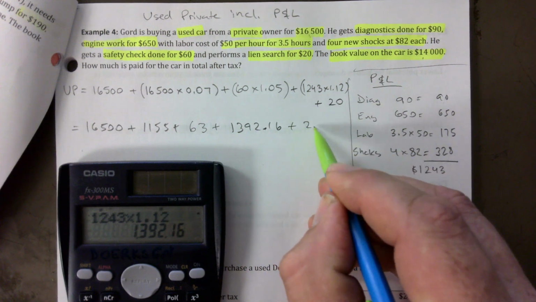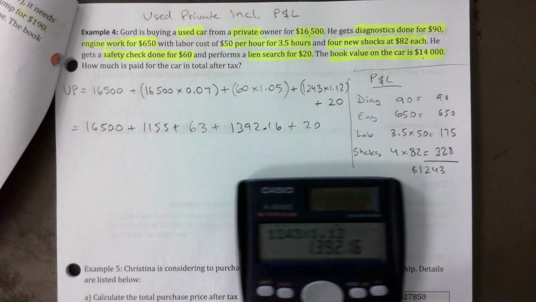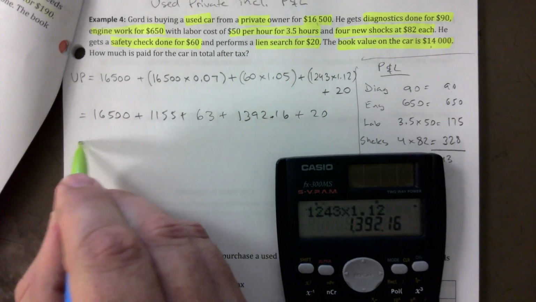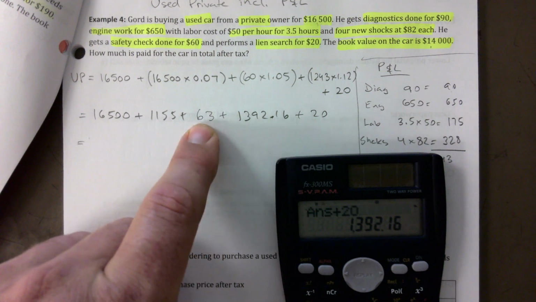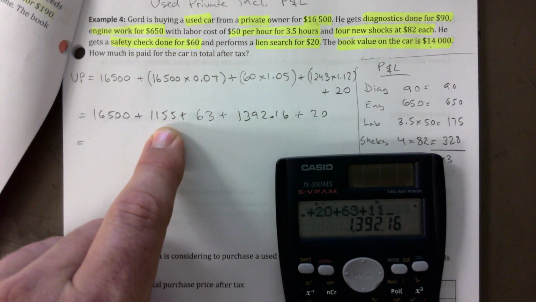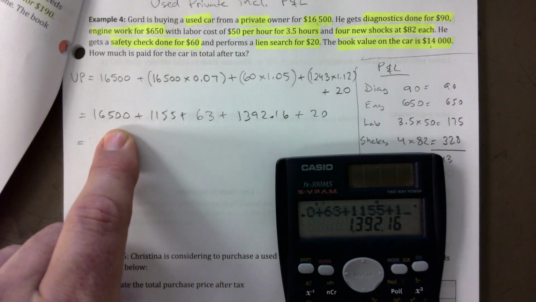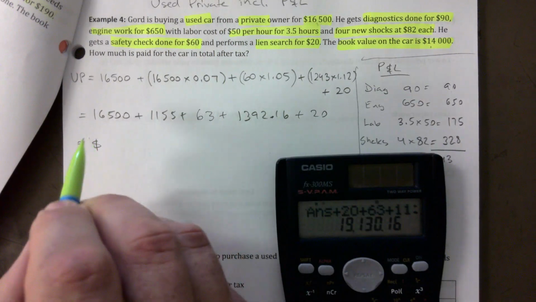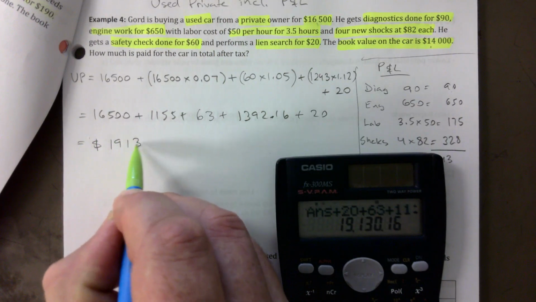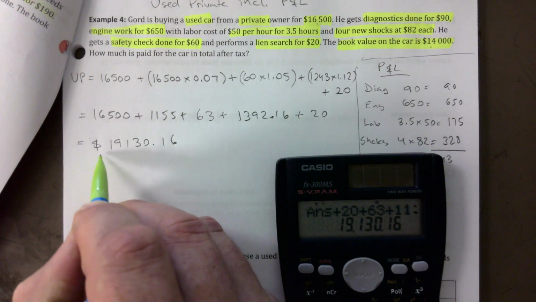And the $20 is still with us there. And here we go. I'm just going to start adding that plus the 20 plus the 63 plus 1155 plus 16,500. So we're just adding it all up. And we get 19,130 and 16 cents.